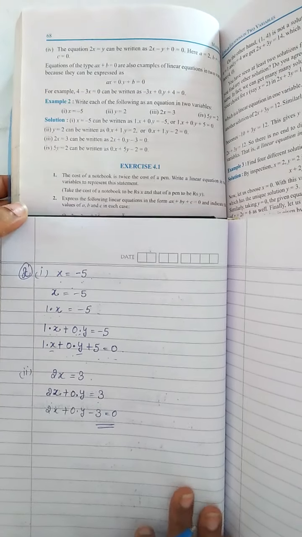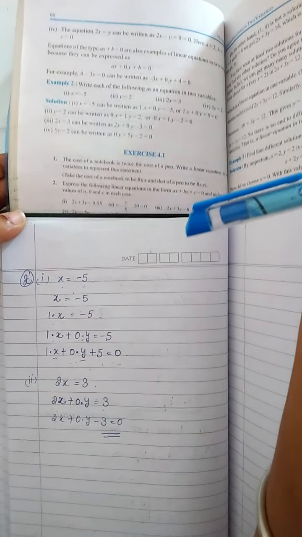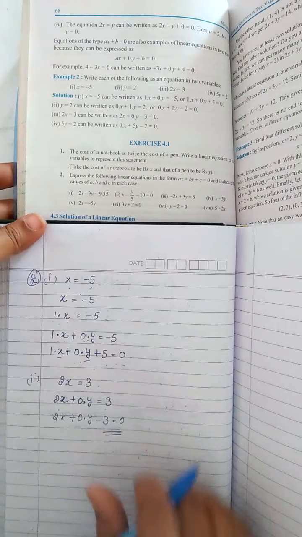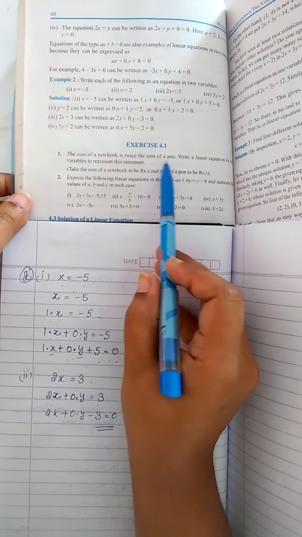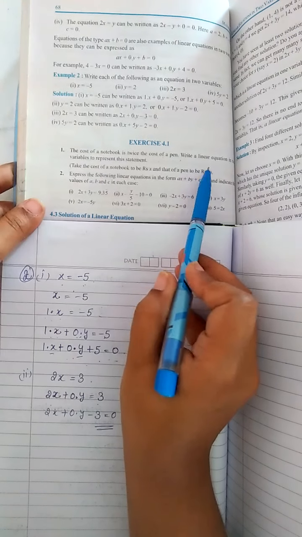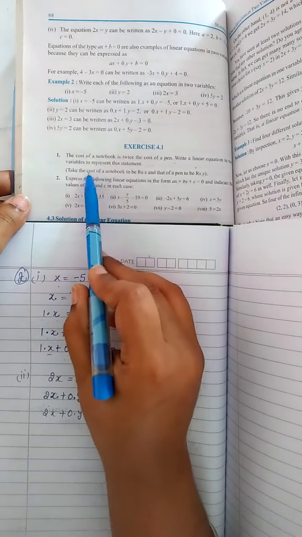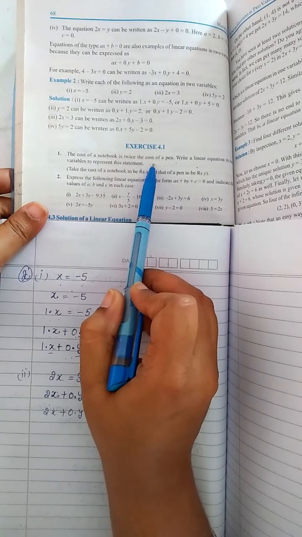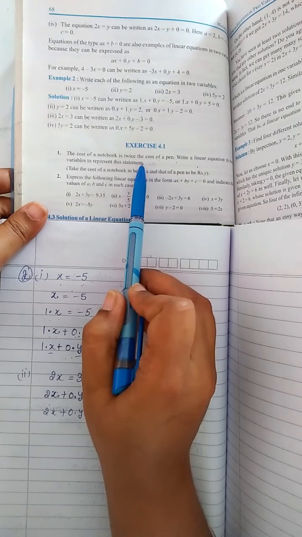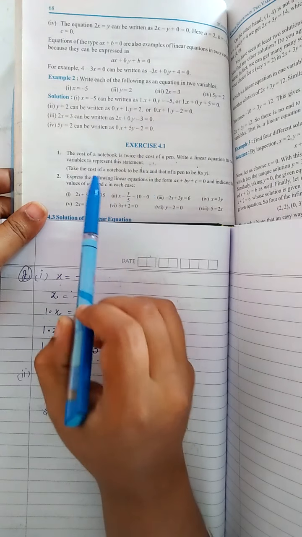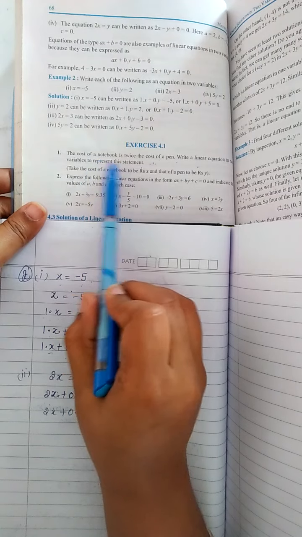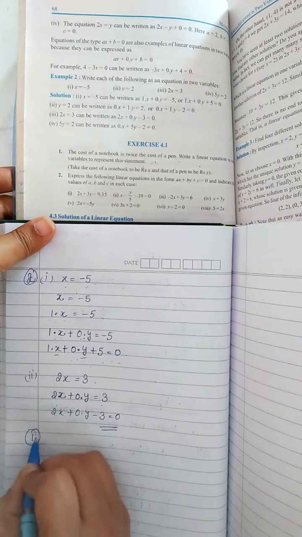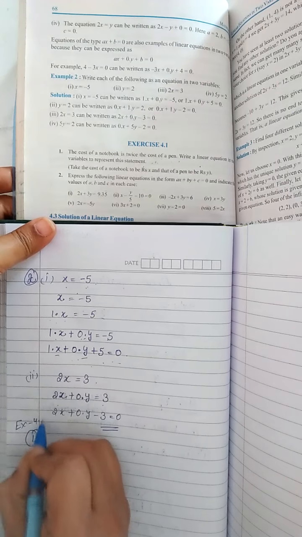Okay, now here is exercise 4.1. The first question is, the cost of a notebook is twice the cost of a pen. Write a linear equation in two variables to represent this statement. We have to represent this statement by writing it as a linear equation. Okay, so how do we write it? Let us write the first question, exercise 4.1.